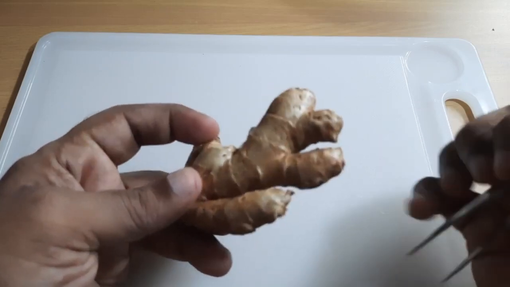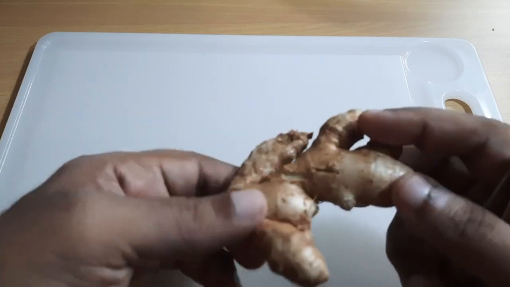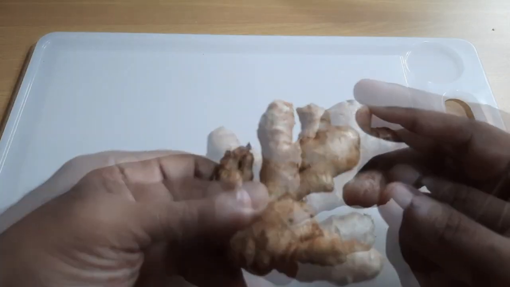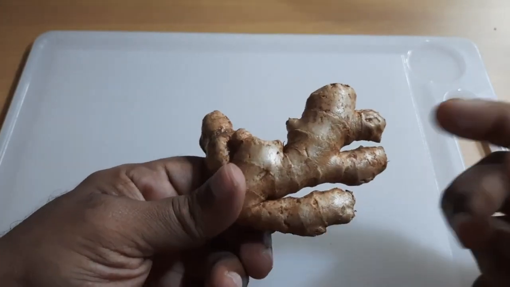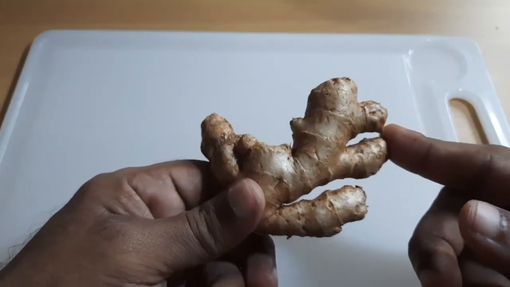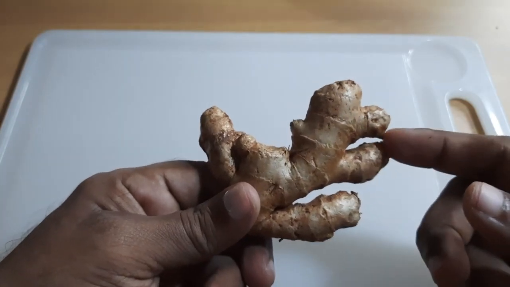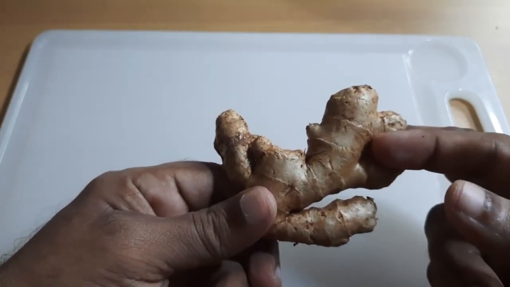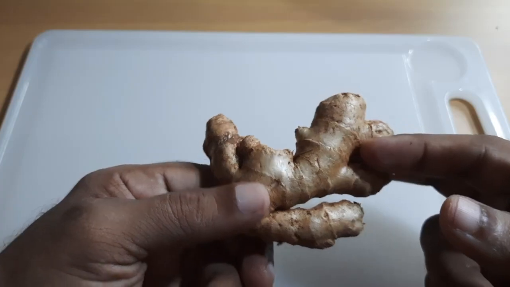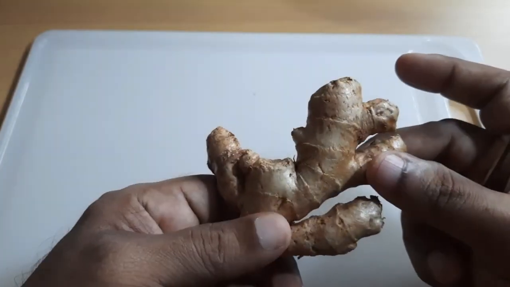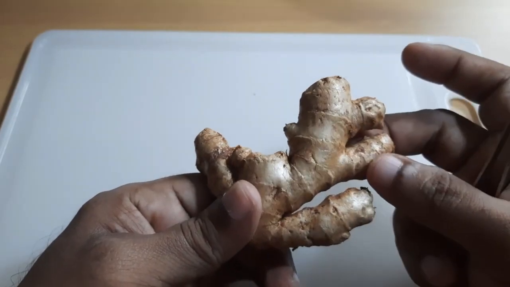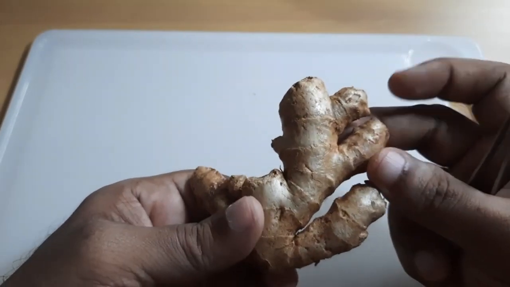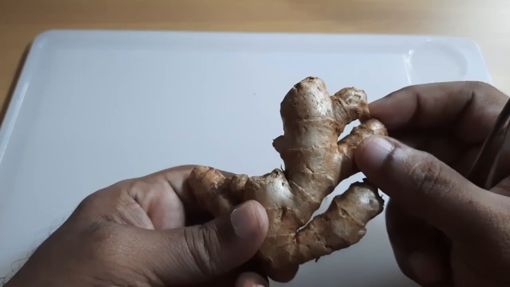And there were many leaves that were attached to this rootstock. When you look at the physical characteristics of this rootstock, it is mostly light brown in color. The rootstock is swollen with the stored food materials, and it has many different branching stems.